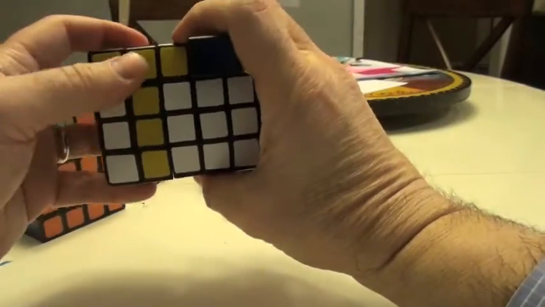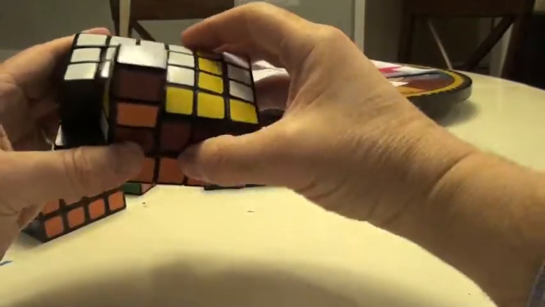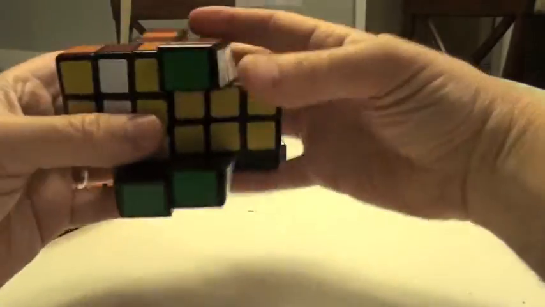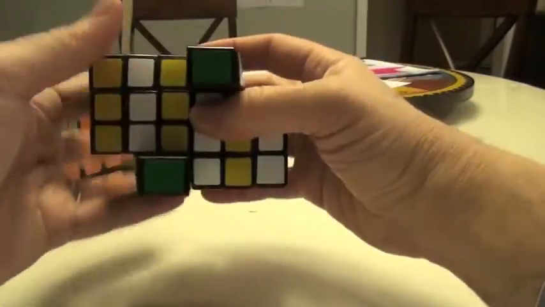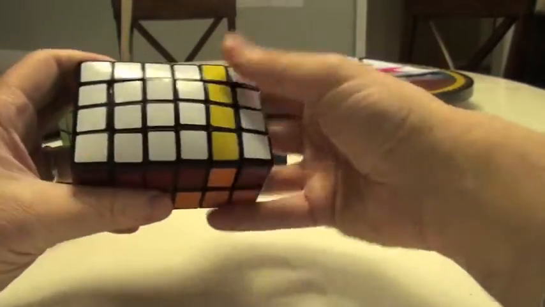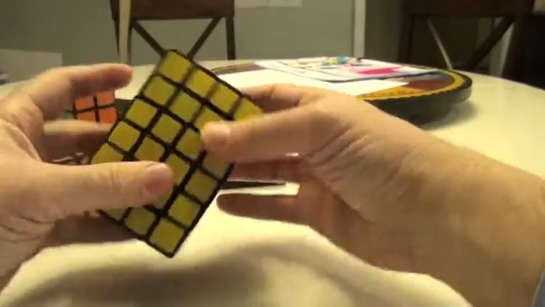Bring this up here to a 2L, 2F. Finish it up with a 2R, UI, 2L, U, 2R, UI, 2L, U. Finish this up now with a 2F, 2L, and you're done.